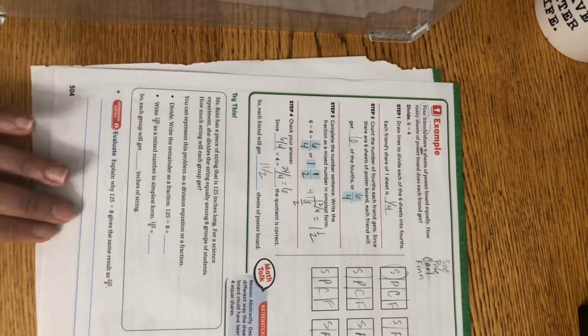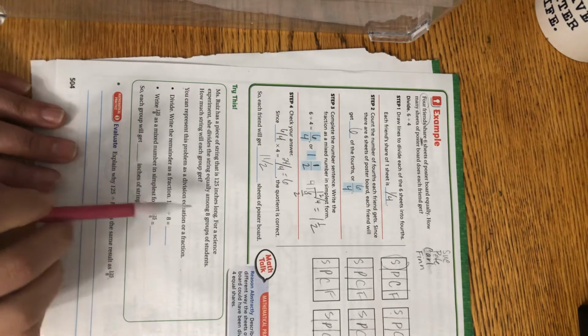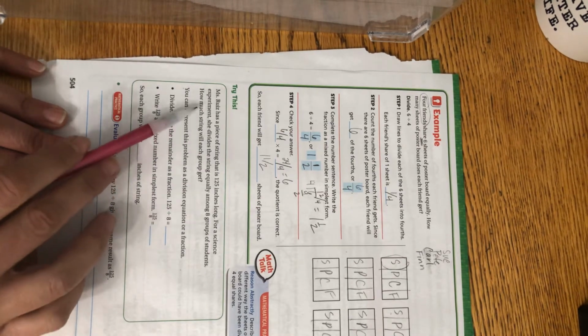All right, let's try this next one. Miss Ruse has a piece of string that is 125 inches long. For a science experiment, she divides the string equally among 8 groups of students. How much string will each group get? You can represent this problem as a division equation or a fraction. First step, divide. Write the remainder as a fraction. So now remember, we've got, what do we have?